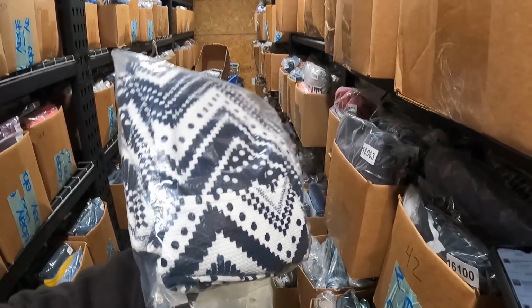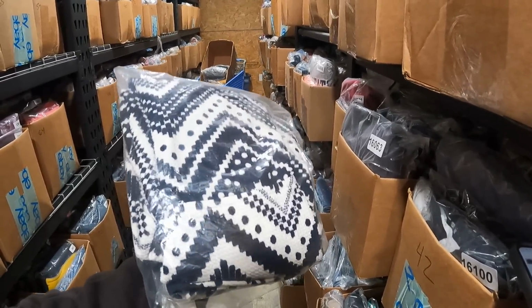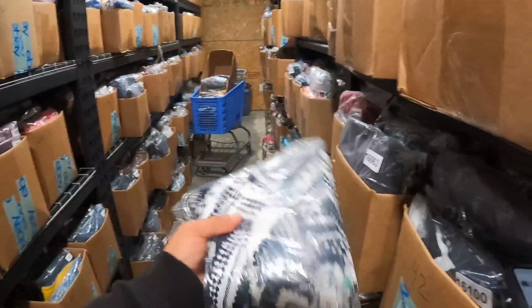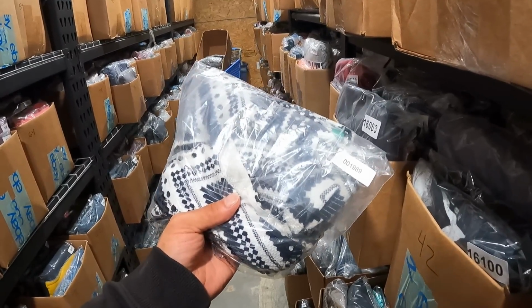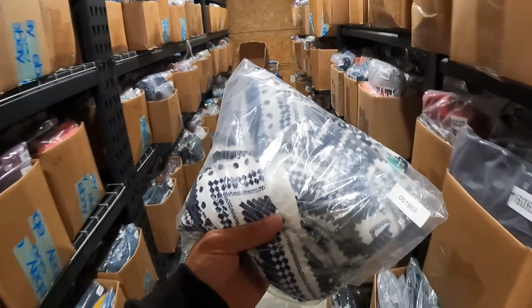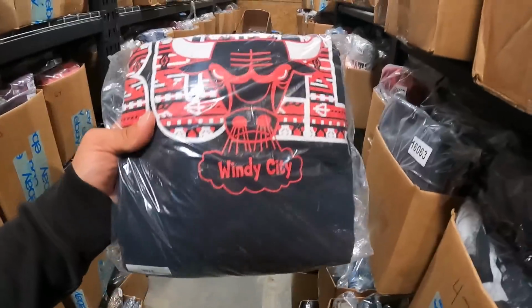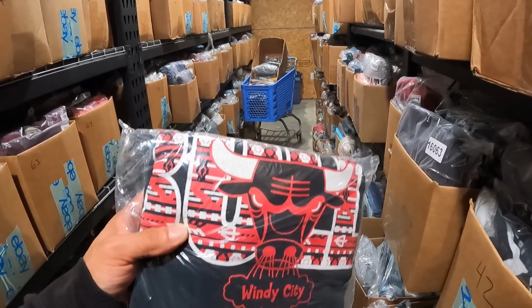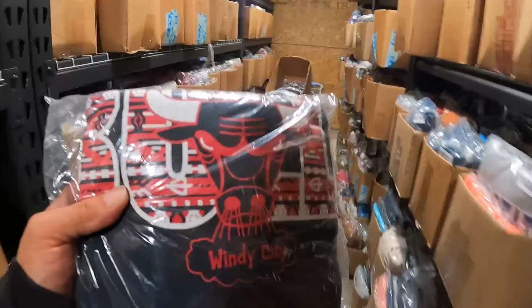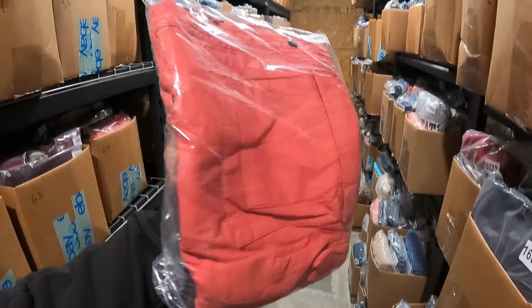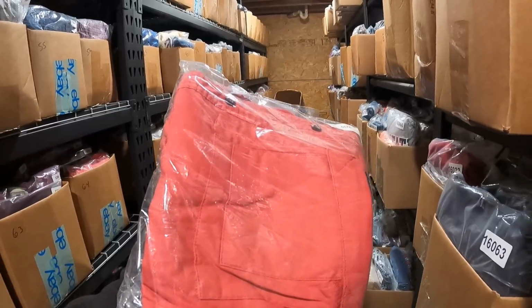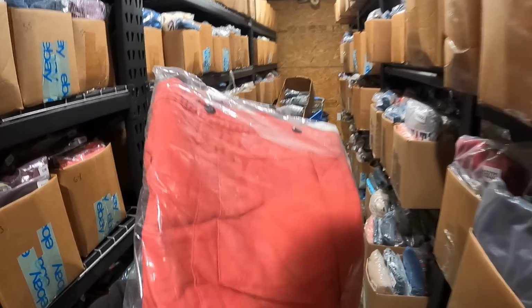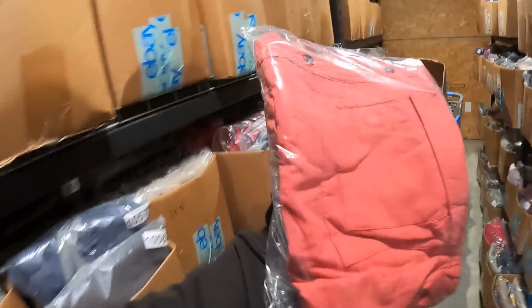These items are all going to be on sale for like 70-80% off. This item is a Maurice's dress, women's extra large, sold for $4.50. Chicago Bulls sweatshirt. This is a men's large, sold for $8.10. Field and Stream button-up shirt. This is a men's extra large, sold for $6.75.